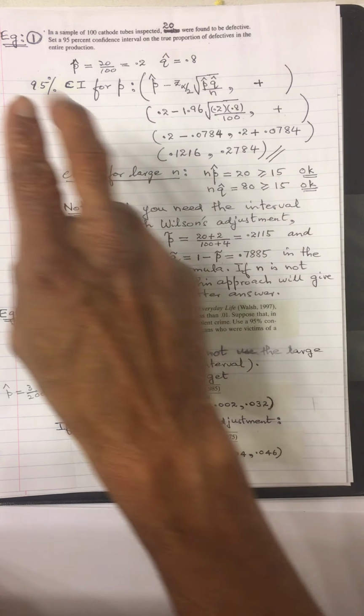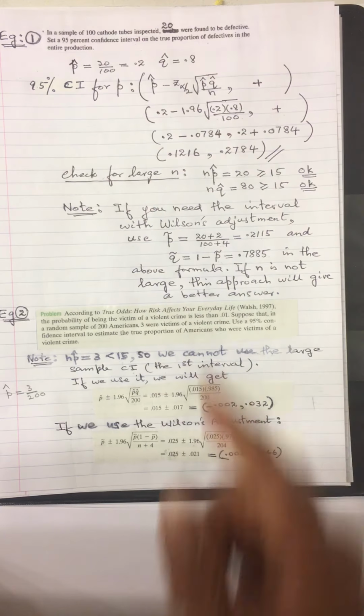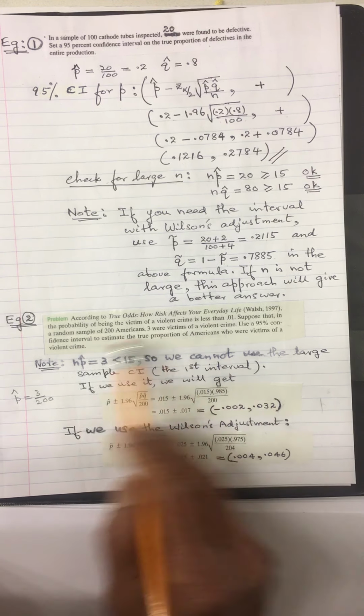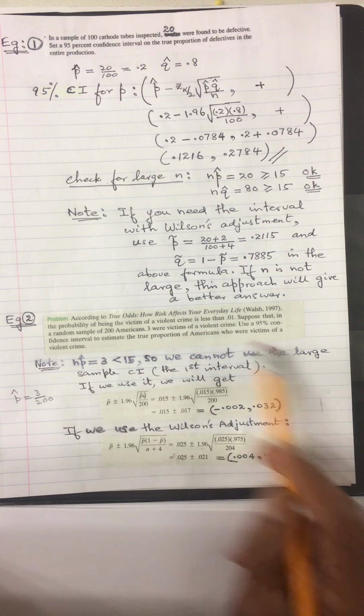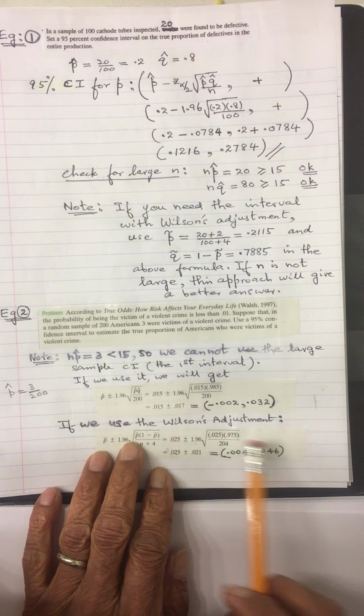At that time I also mentioned that 15 condition. So technically you cannot use that; it is wrong. You have to use the second one, Wilson's adjustment.